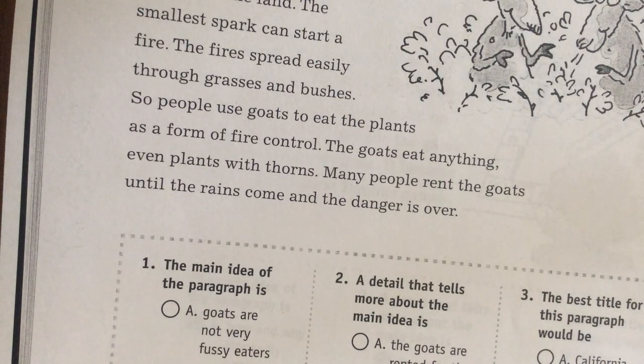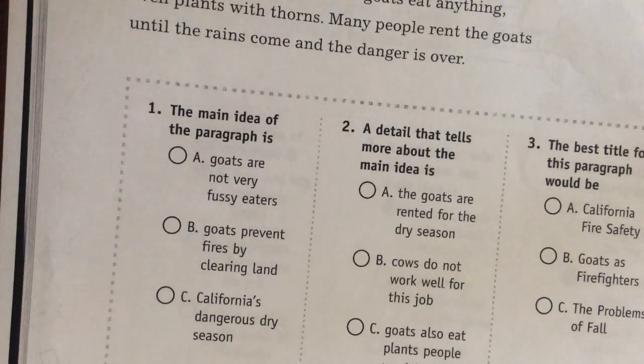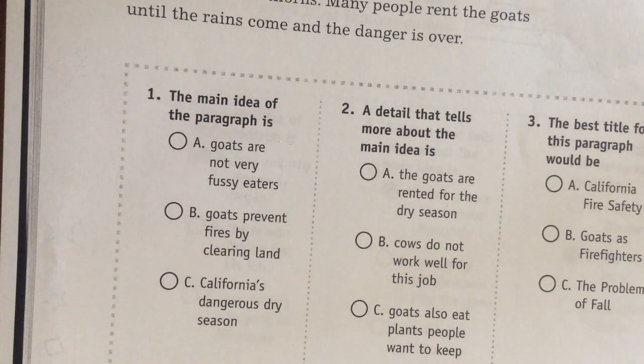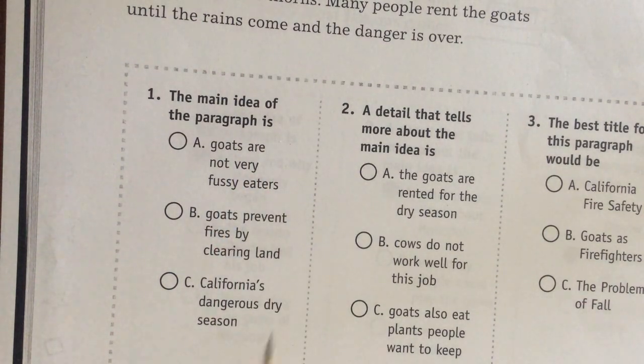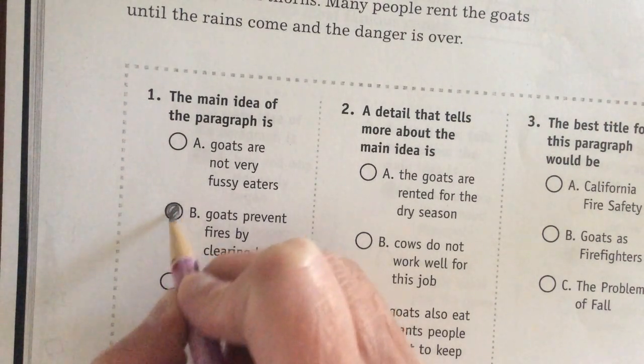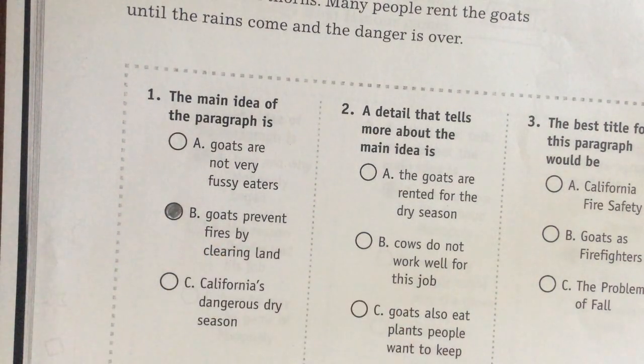Okay, so that's interesting, isn't it? Number 1 says, the main idea of the paragraph is, now think, what is the text mostly about? Goats are not very fussy eaters, goats prevent fires by clearing land, or California's dangerous dry season. Okay, the whole thing was about goats and how they help prevent fires, right? So letter B should have been what you thought.